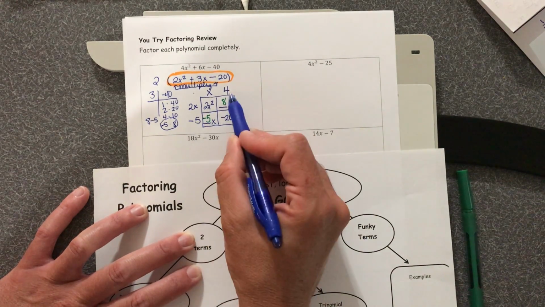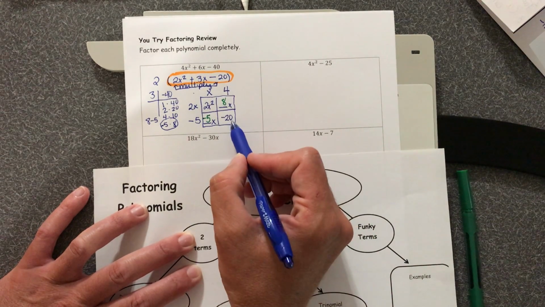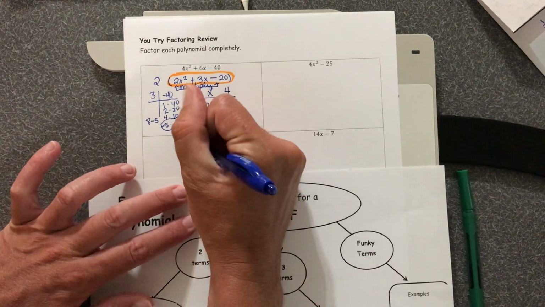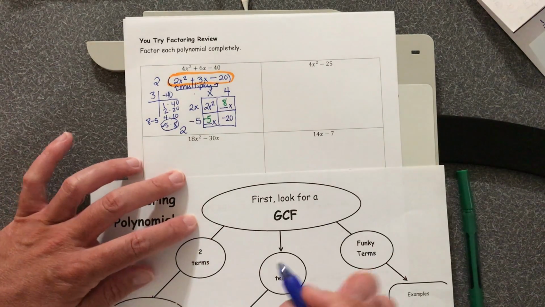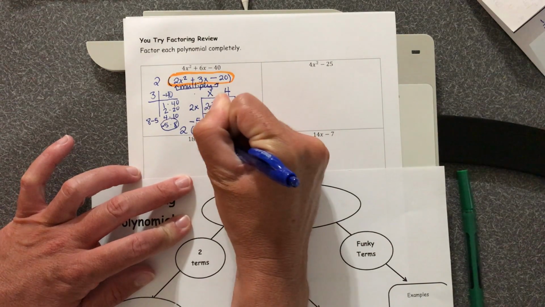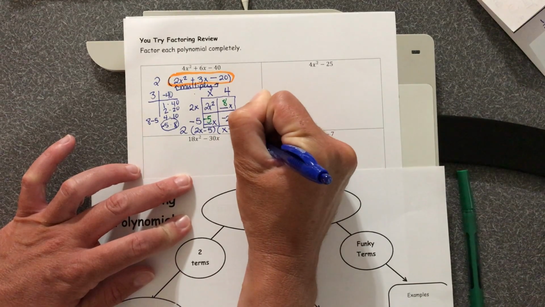And what do you know? Negative 5 times 4 is negative 20. So I have my factors. So don't forget about the original GCF that we factored out. Then 2x minus 5 is a factor, and x plus 4 is a factor.